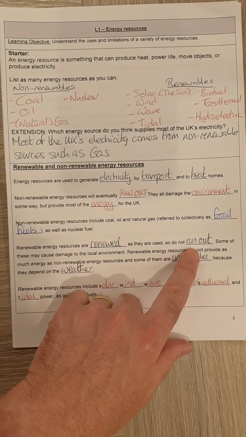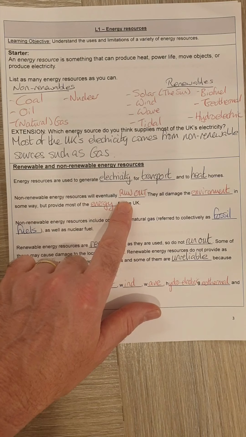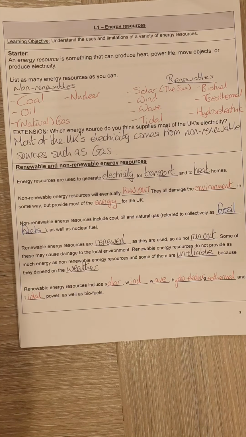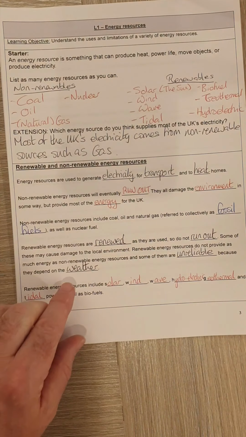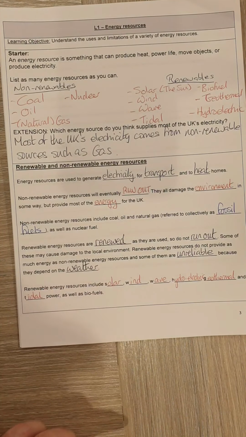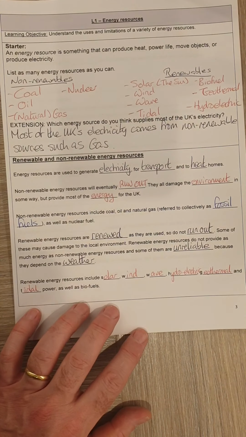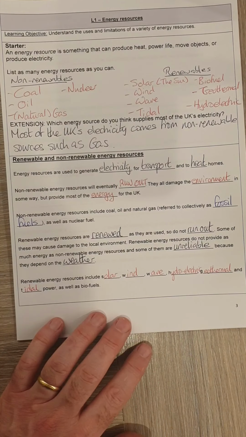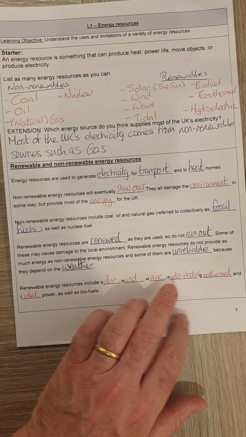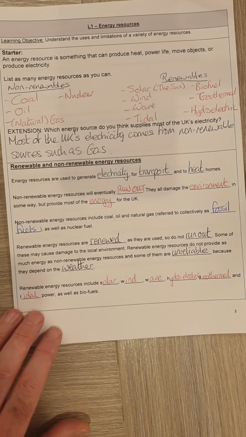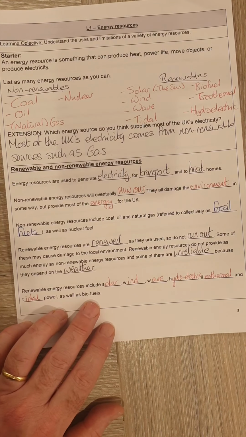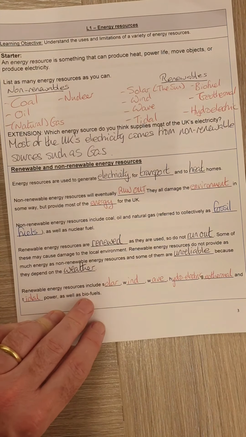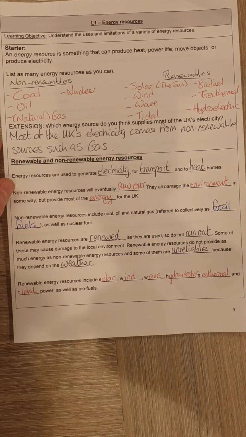So renewables do not run out, non-renewables will run out. Some can still cause damage, particularly to the local environment. They do not provide as much energy as non-renewable energy resources, and some of them are unreliable because they depend on the weather. And then we have these ones that you may already have had in the list above. These include solar, wind, wave, hydroelectric, geothermal and tidal, as well as a big one, as we saw from the graph about use of energy resources in the UK, something called biofuels.